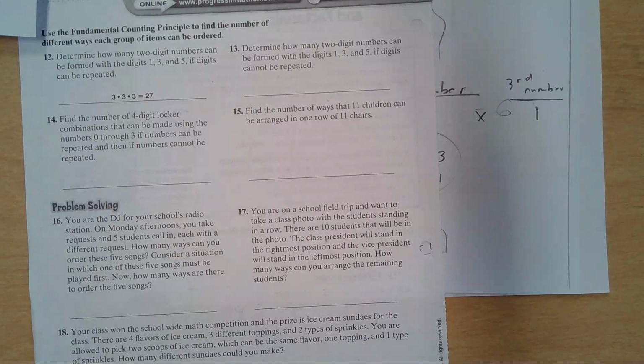But then, when you get to the second chair, how many people do you have left to choose from? Because again, the first kid's in a chair, right? And then the third chair, how many do you have left? The fourth chair, how many do you have left? And so on and so forth. So, how many different ways could I arrange 11 kids that are going to sit in one row of 11 chairs? I don't know how to say this number.